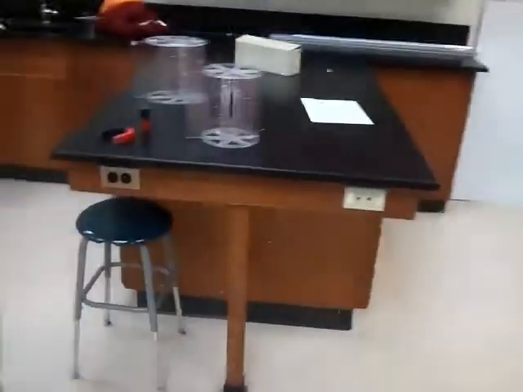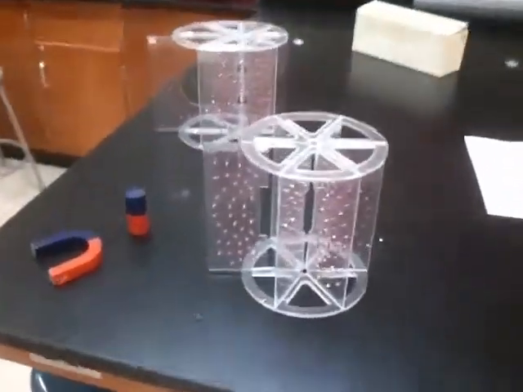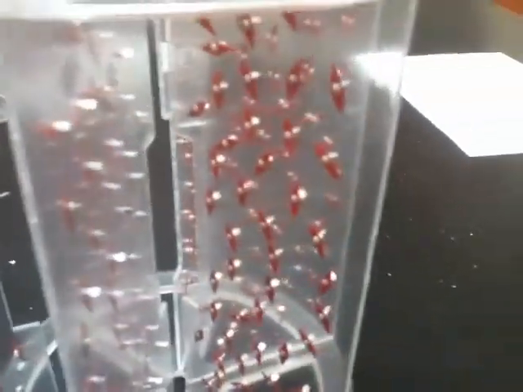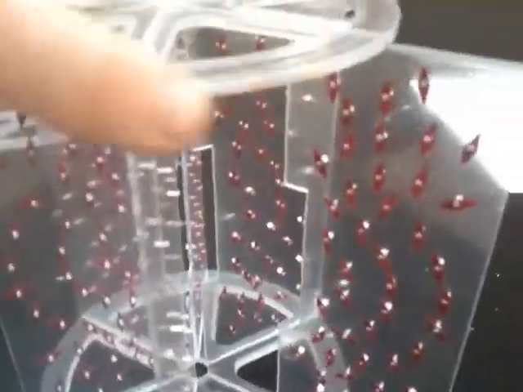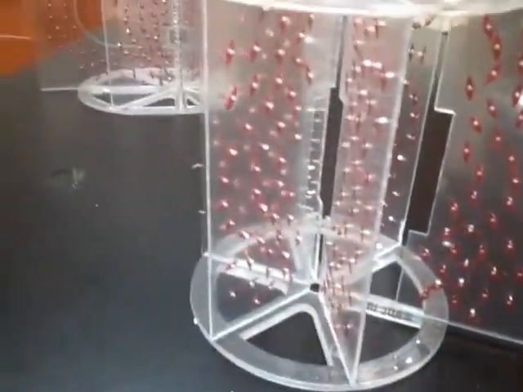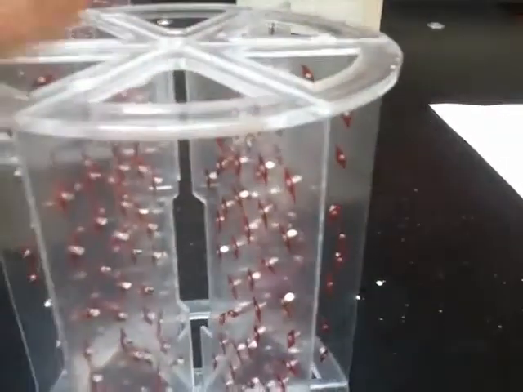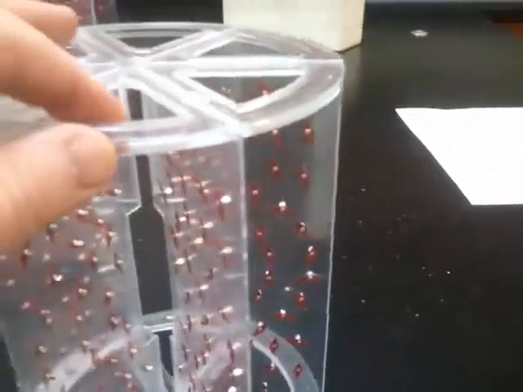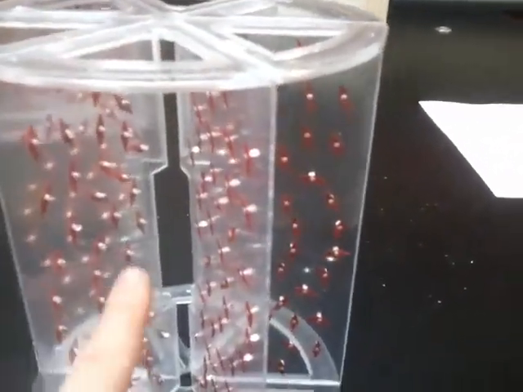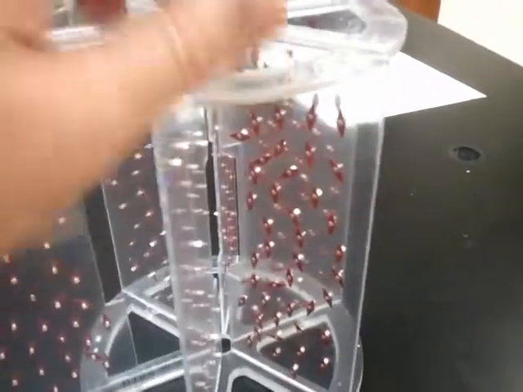Hopefully. So here's what we've got going on right now. We've got these little demos here. I want you to take a look at the little pointer thingies. I'm not sure what you'd call them. But there's really no pattern. They're all over the place. Nothing really interesting. However, when I put a magnet right in here, I'm going to grab that magnet there. I'm going to put it in. Something's going to happen. Very, very cool.